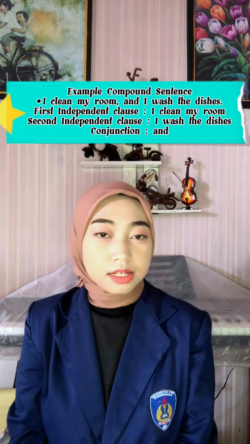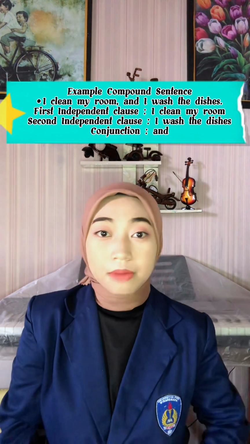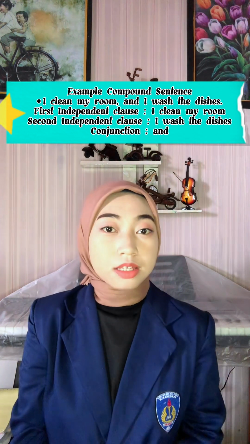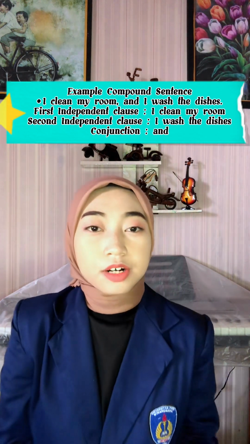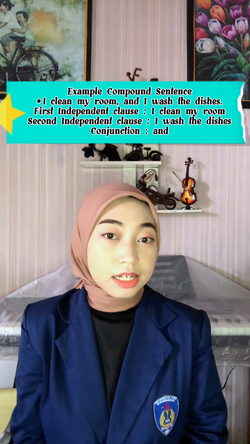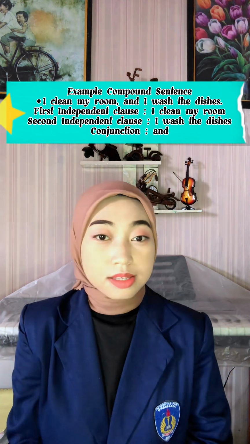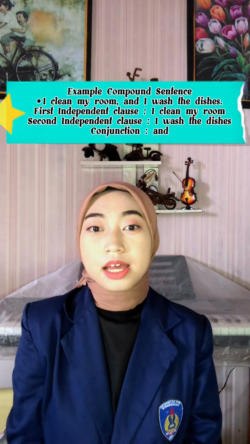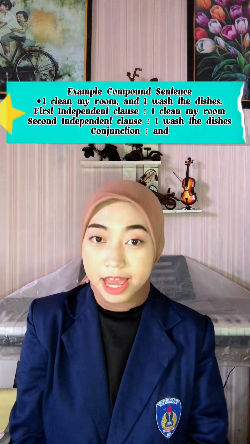Example compound sentence. I cleaned my room and I washed the dishes. First independent clause, I cleaned my room. Second independent clause, I washed the dishes. Conjunction, and.